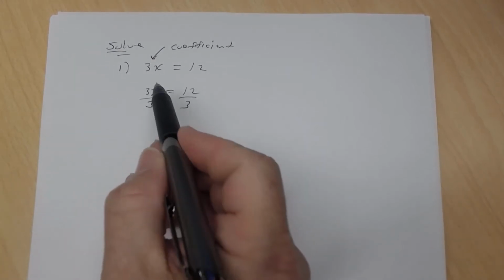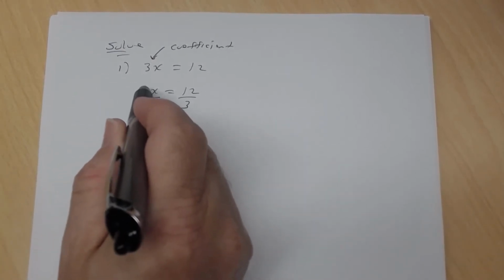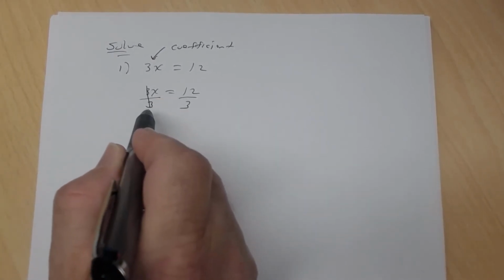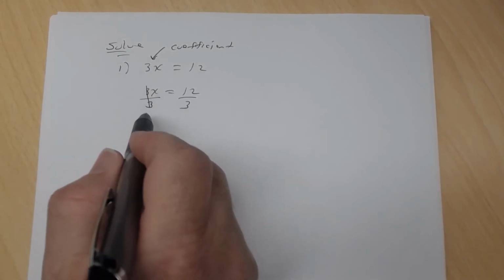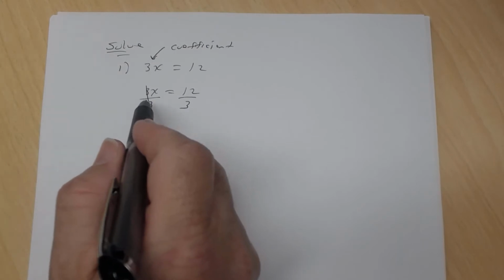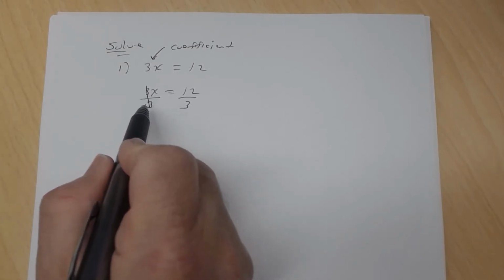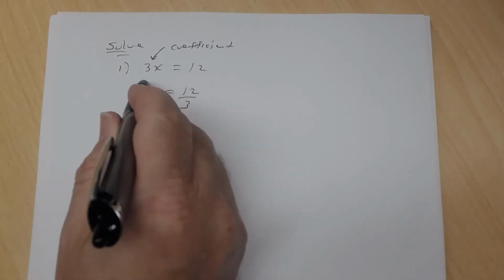But remember this. When you cross this out, which you're going to do, you have to put something there. You've got to know what it is. Why are you crossing this out? Well, I'm crossing this out because 3 divided by 3 is 1.